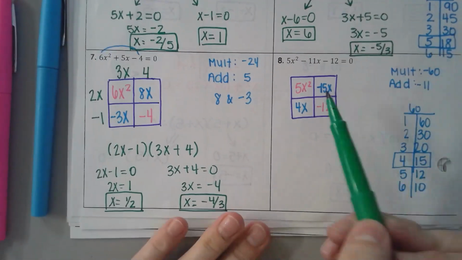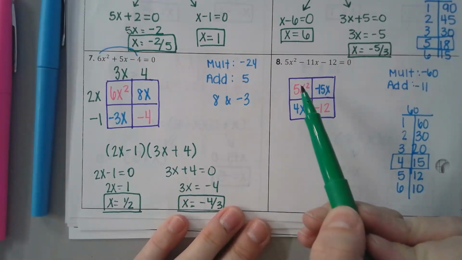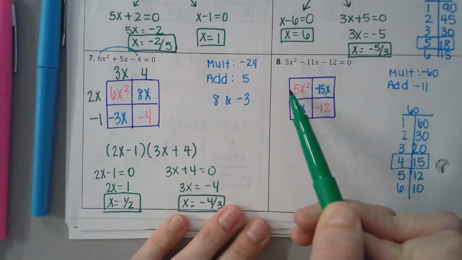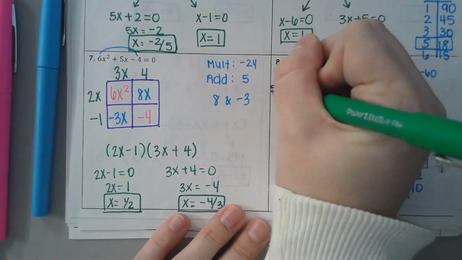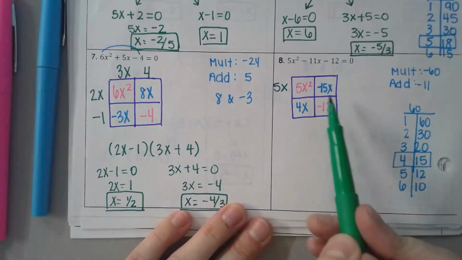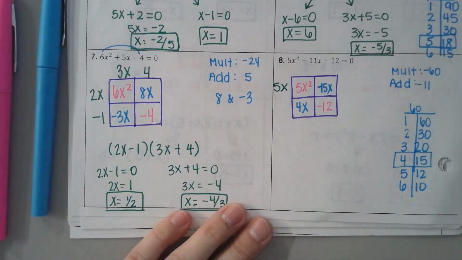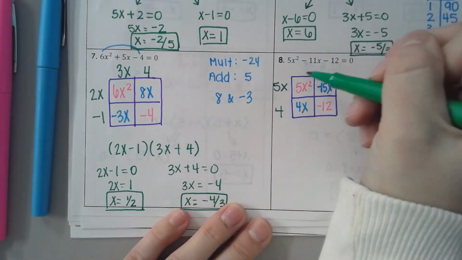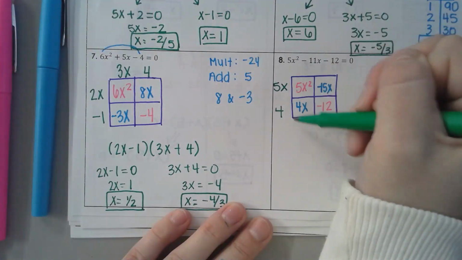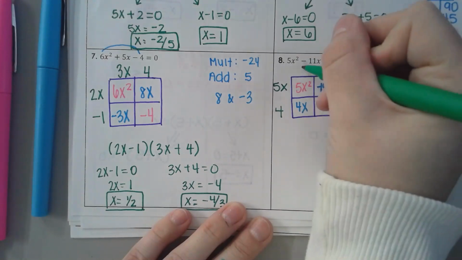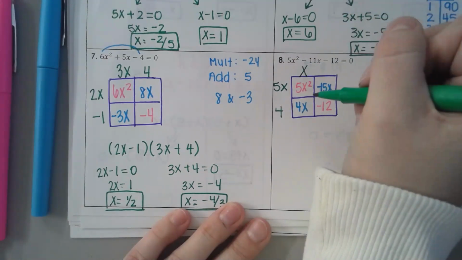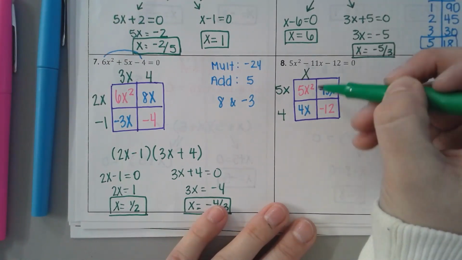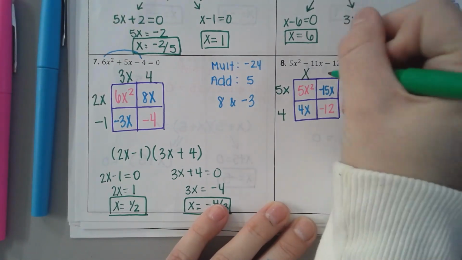What is the GCF of 5x squared and -15x? 5x. 5x, good. What about 4x and -12? 4. 5x squared and 4x? 1x. Just x, yep. And you can put 1x, you don't have to put the 1. -15x and -12? -3. Excellent.